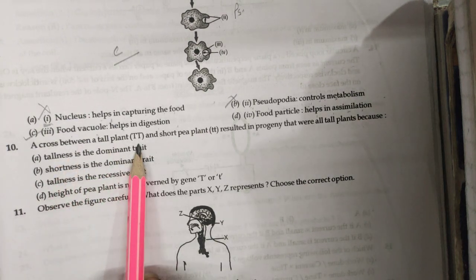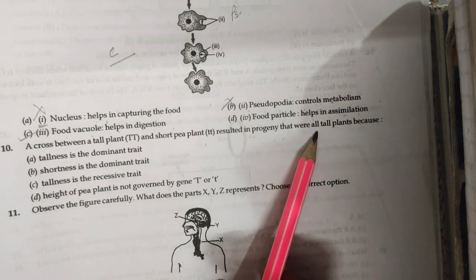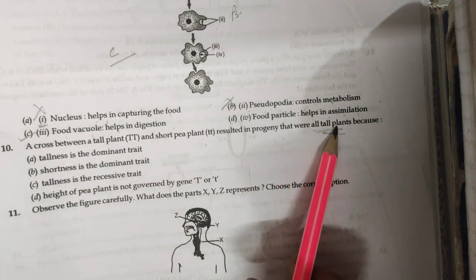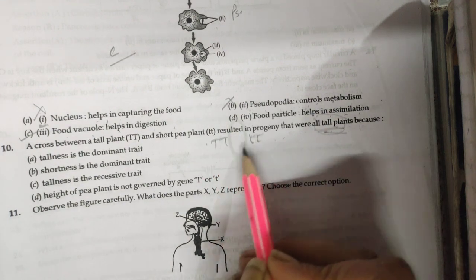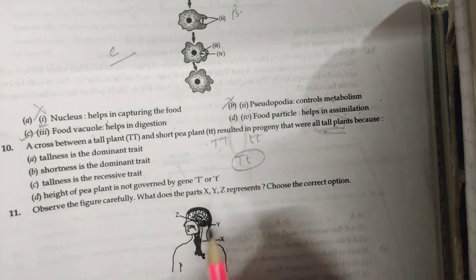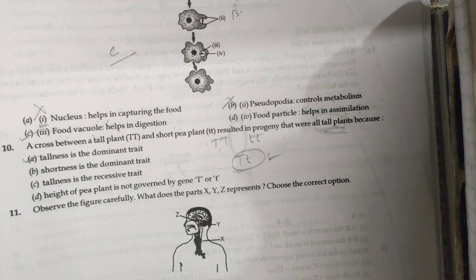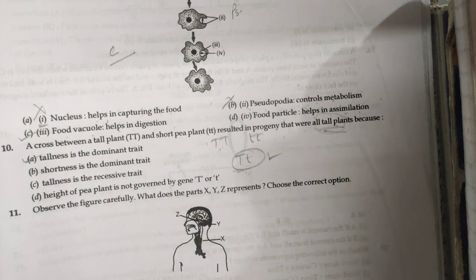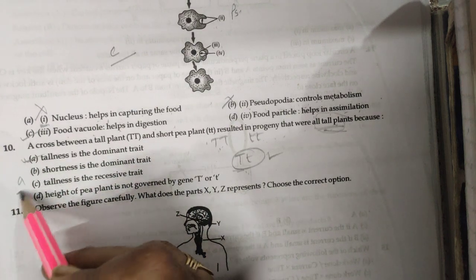A cross of a tall and a short results in progeny that are all tall plants. सारे tall plants हो, ये आपने पढ़ा भी होगा, T small t, in the first generation all will be tall plants. Phenotype दिखने में सारे plant tall है क्यों? Because tallness is a dominant trait. Okay, fine. So the correct answer is A.